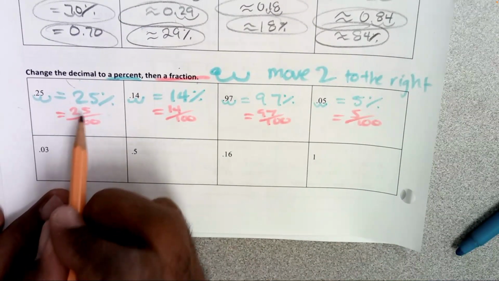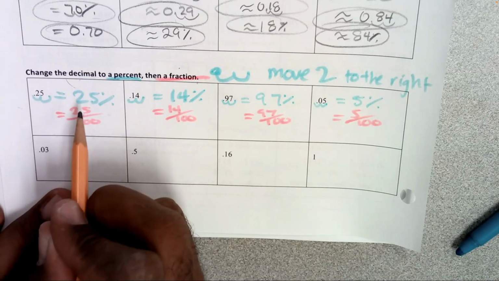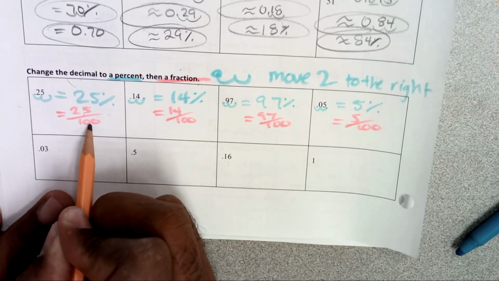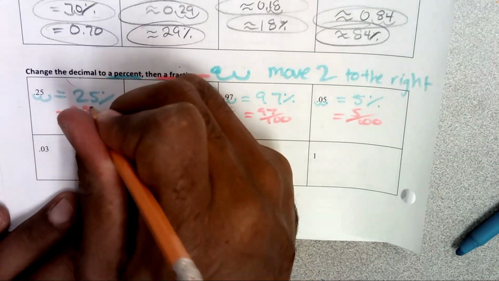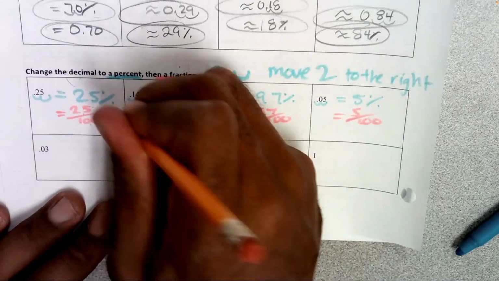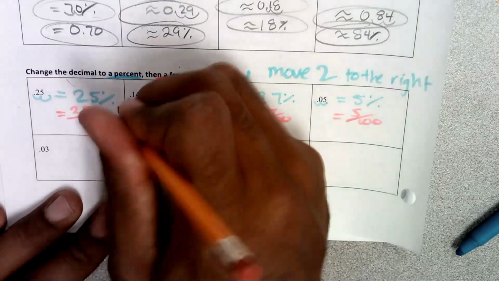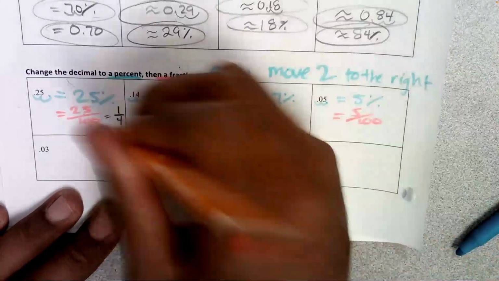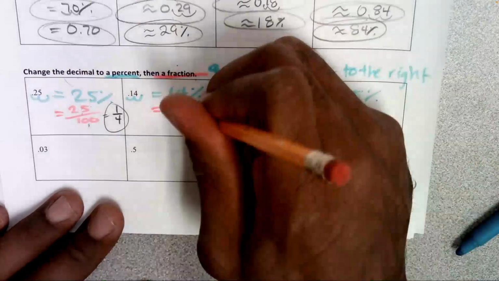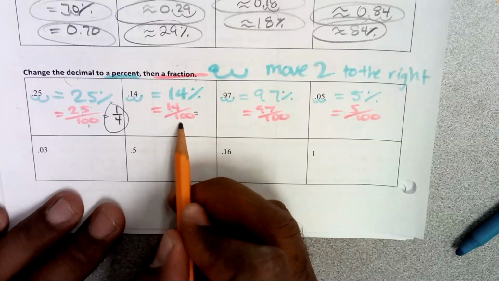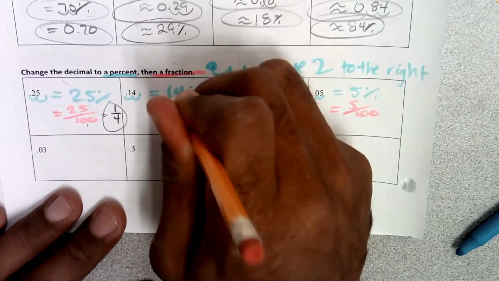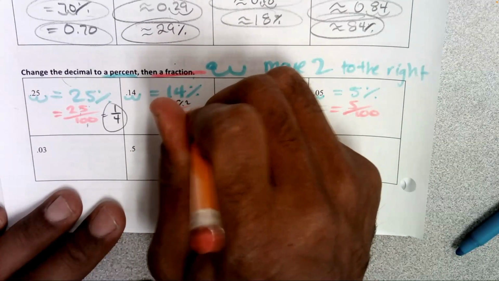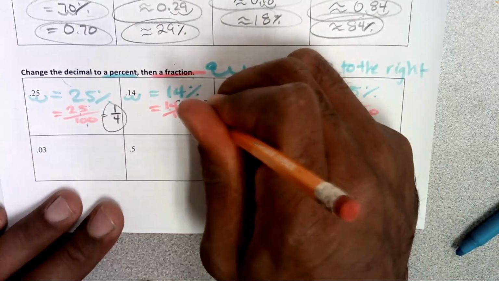Now, just like when we found slope in the past, we reduced or simplified it. So I want to think, what's a number I can divide into 25 and into 100? Well, 25 goes into 100. Okay, so if I divide this by 25, that's 1. If I divide 100 by 25, that's 4. Okay, so that's my final fraction. What's the biggest number I can think of that will divide into 14 and 100? 2. If I divide this by 2, divide by 2, well, 14 divided by 2 is 7. 100 divided by 2 is 50.